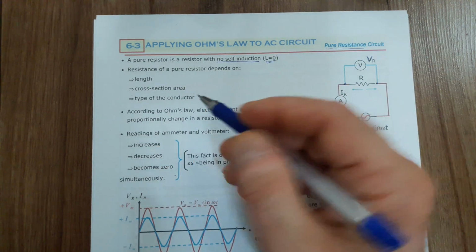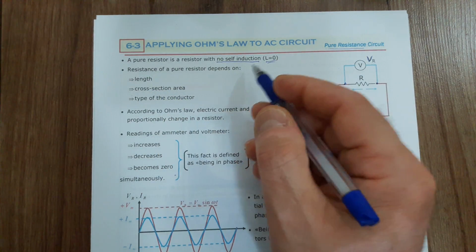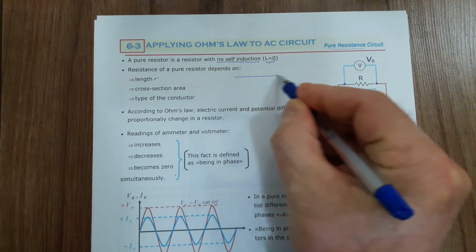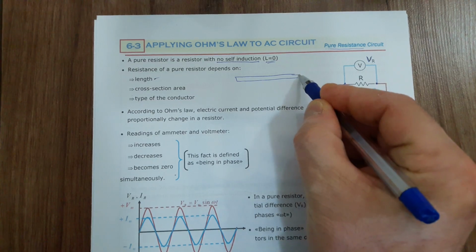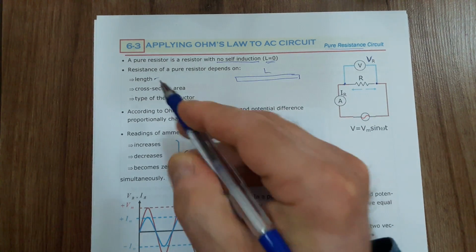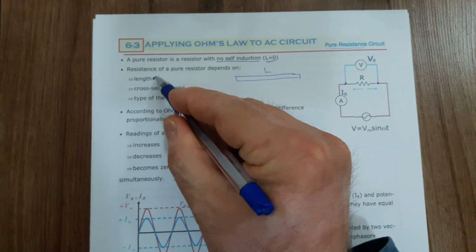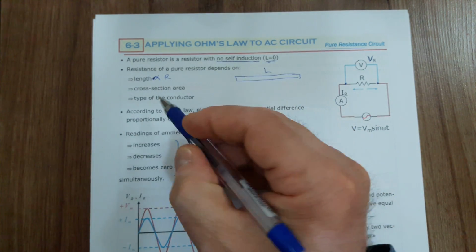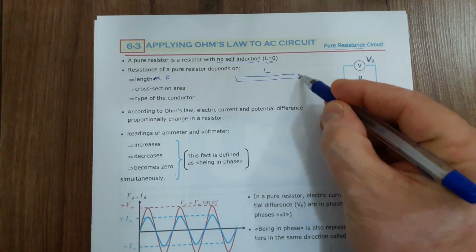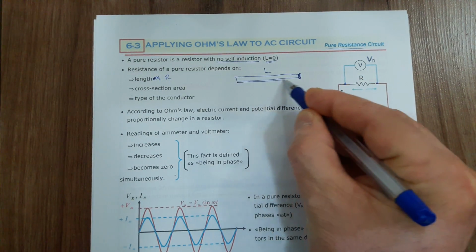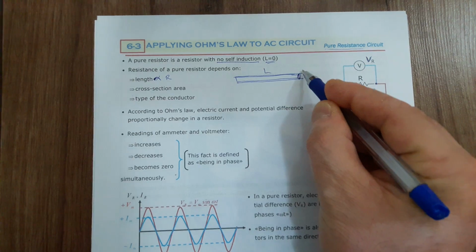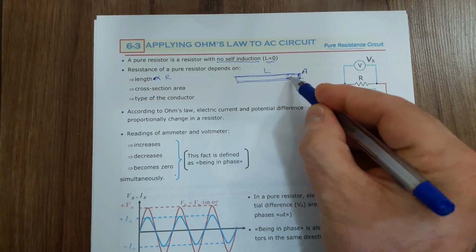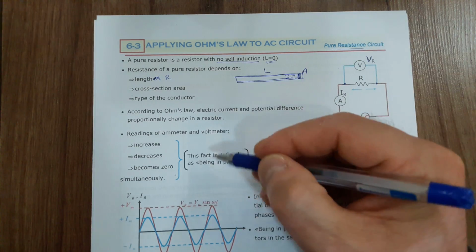And you also learned that the resistance of a pure resistor depends on three things. One of them is length. If a conductor is longer, its resistance becomes greater. So a longer wire has a greater resistance, directly proportional. You learned this in the 11th grade. The second one is the cross-section area, the thickness. If the cross-section area is big, the resistance becomes small. So it becomes easy for electrons to move if it is a thicker wire.